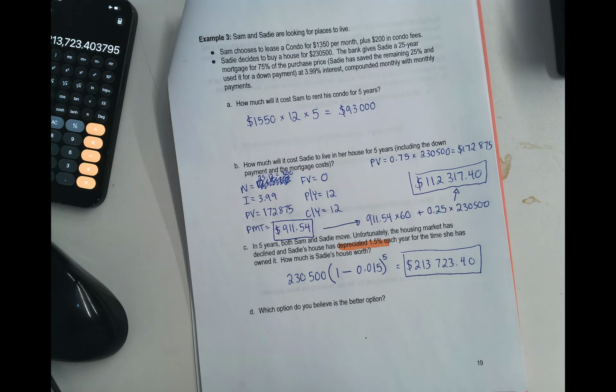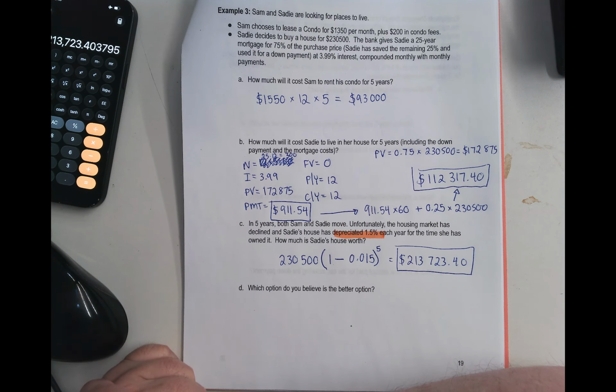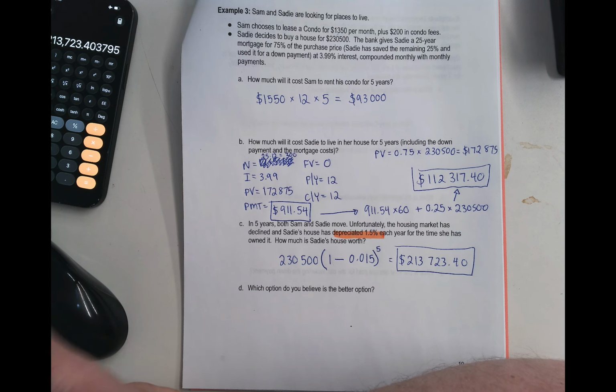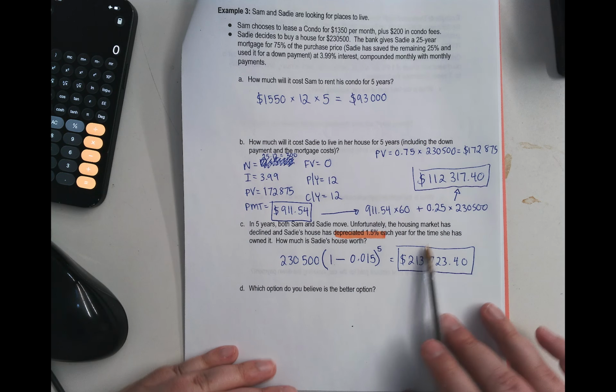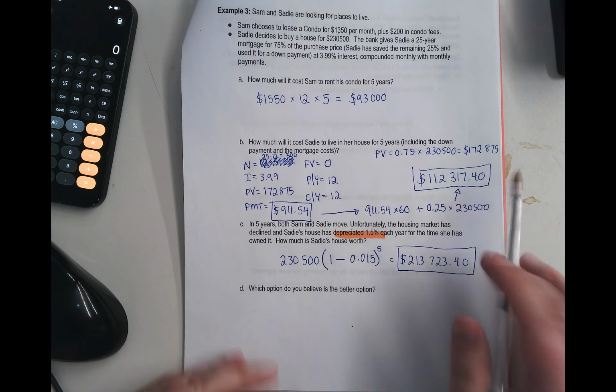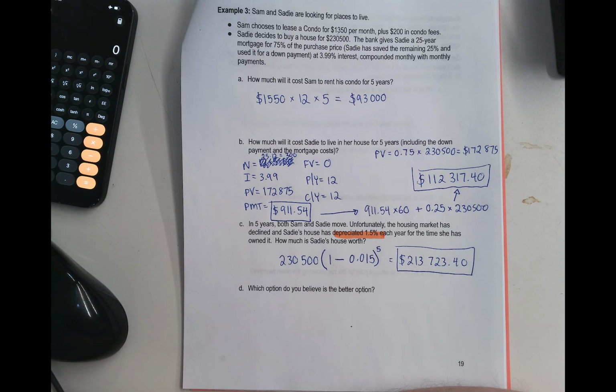Okay. Part D says, which option do you think is the better option? So do you think Sam made the better choice, or do you think that Sadie made the better choice? And again, it is totally up to you which one you think is better, as long as you can justify it in some way. So for example, even though Sadie's house went down in value, and even though she paid more in total, I mean, she did actually own it.